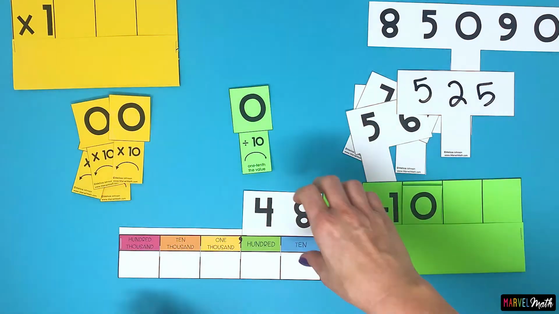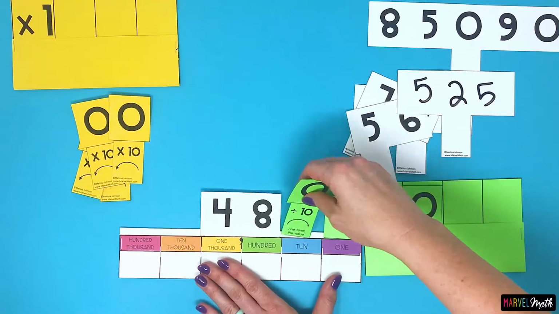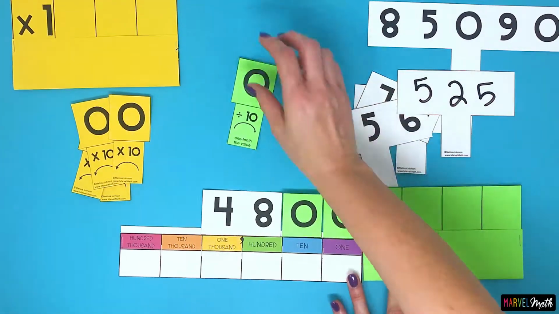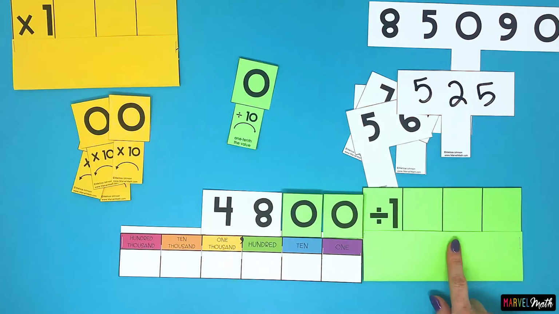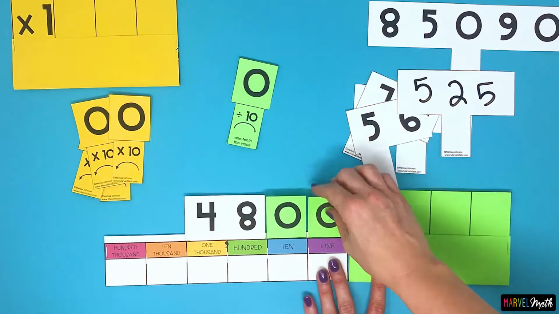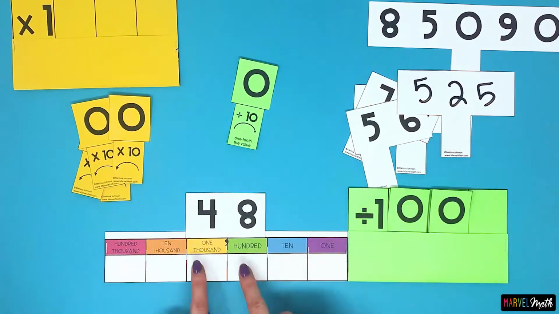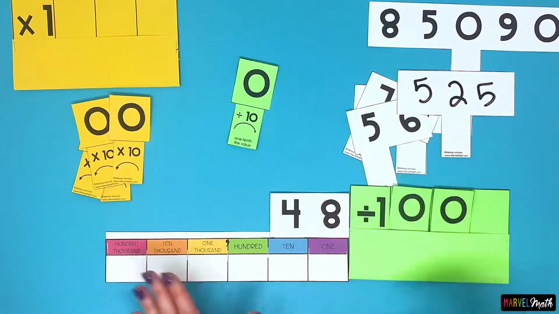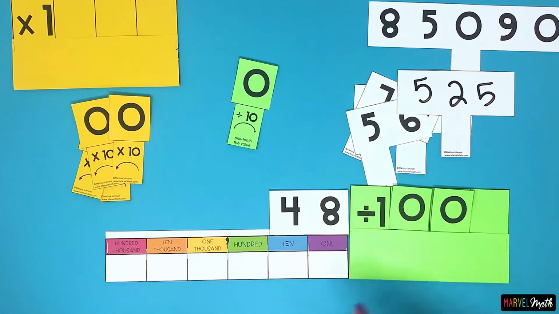So let's look at that problem again, and let's say we are going to do 4,800. And this time, why don't we divide by 100? So if I'm dividing by 100, I need to take out 2 of those zeros so that I can shift this number 2 times to the right to show that now I have 1/100th the value that I had before.